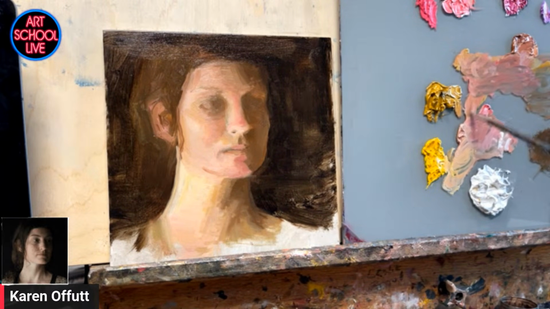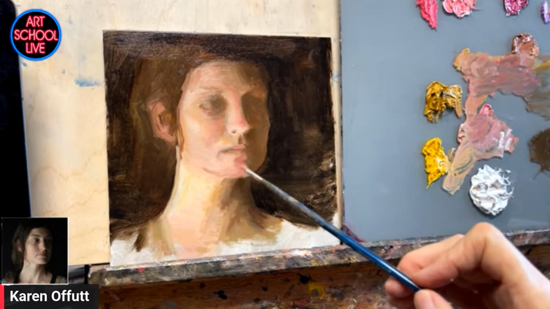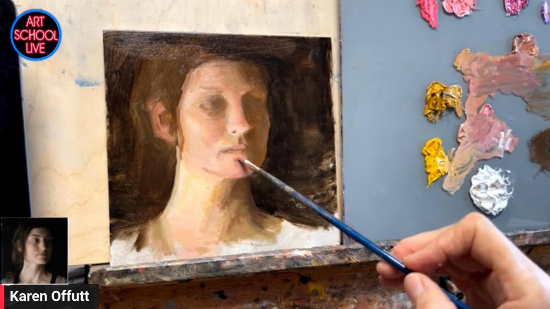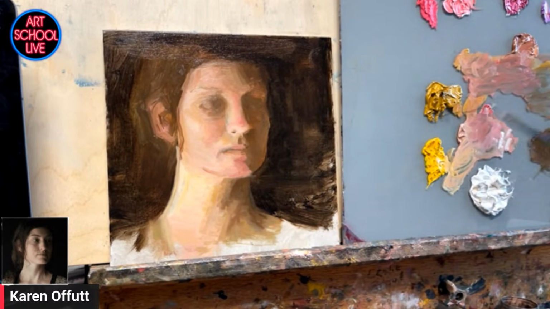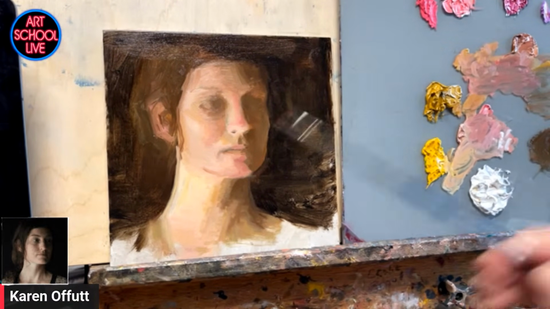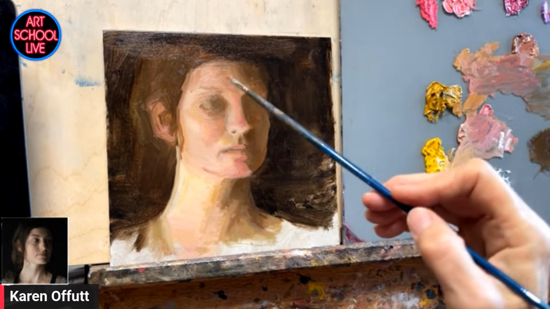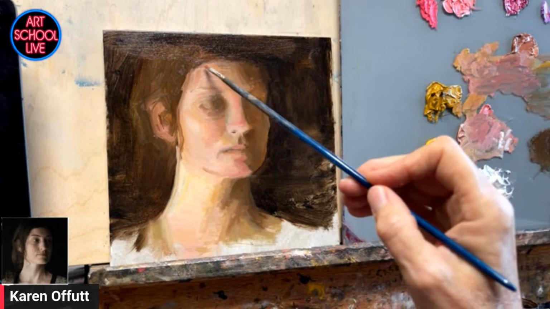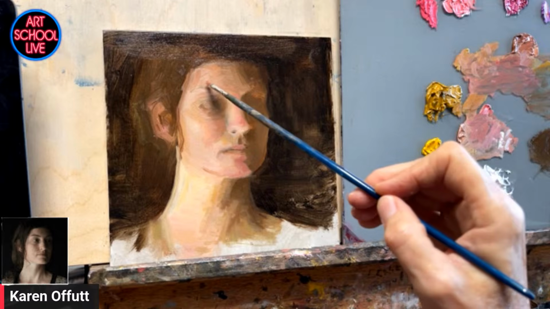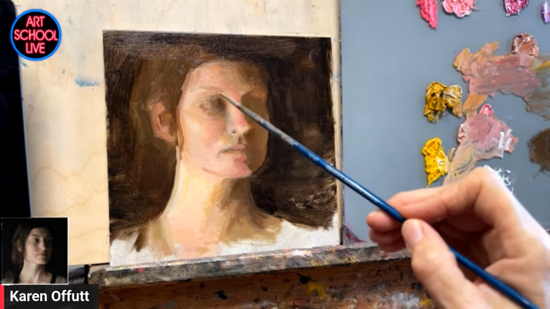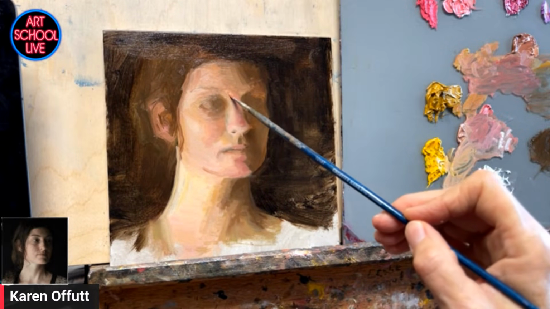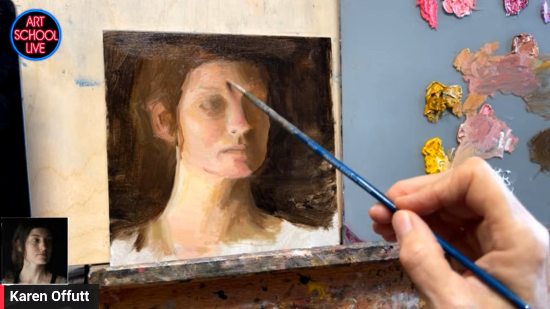One thing you have to be careful with is that if you paint too late at night, you start getting fatigue. I paint till very late at night, and there are times I say to myself, I'll just keep painting and figure this out tomorrow morning.